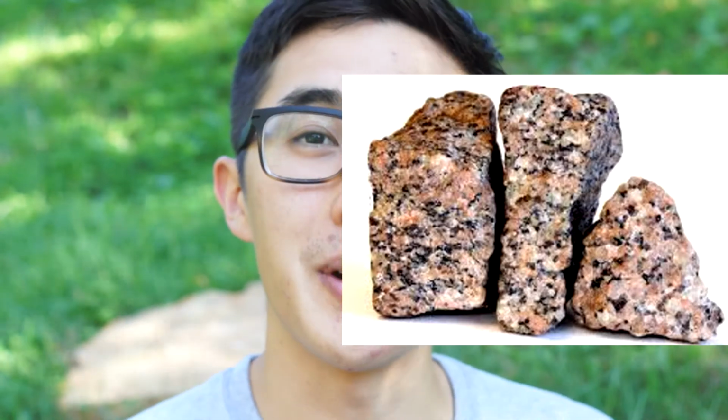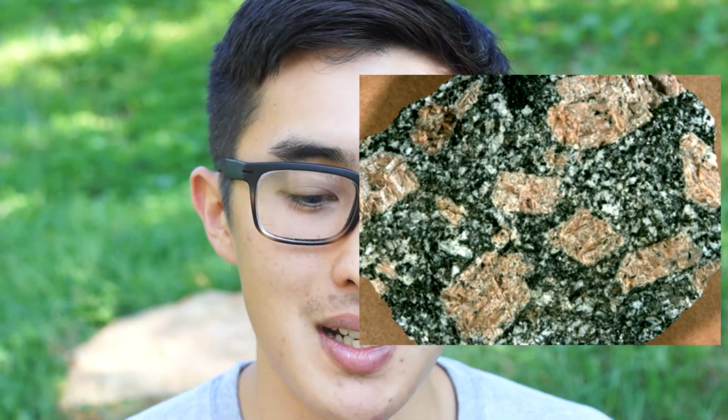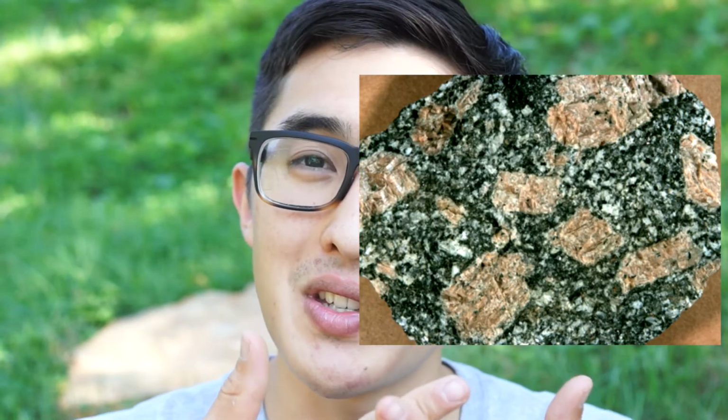Next, we've got another plutonic texture, phaneritic texture. Phaneritic rocks are going to be more what you see in your rock boxes. A good thing to imagine is something like a granite countertop. Phaneritic rocks have crystals that are visible to the eye, but they're less than a centimeter. These crystals, it's important to notice, are all interlocking, not like the next rock I'm going to talk about.